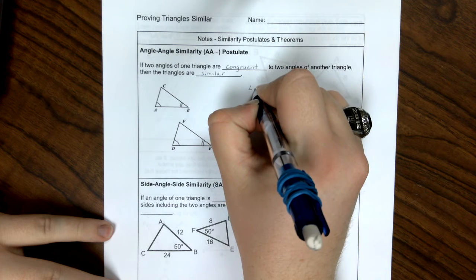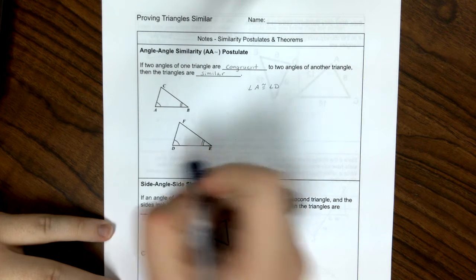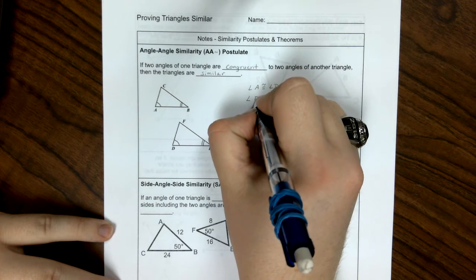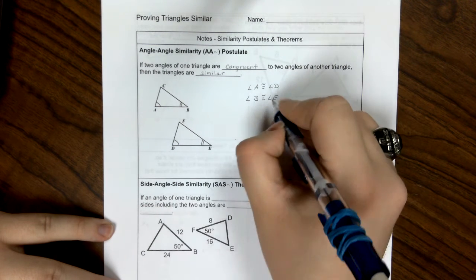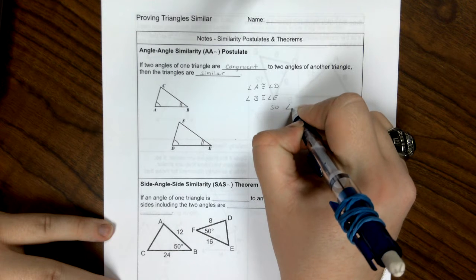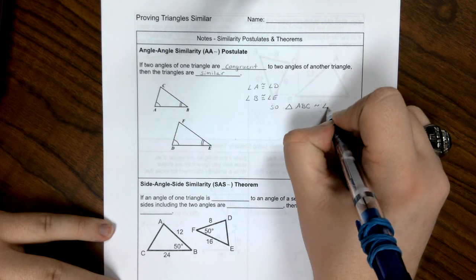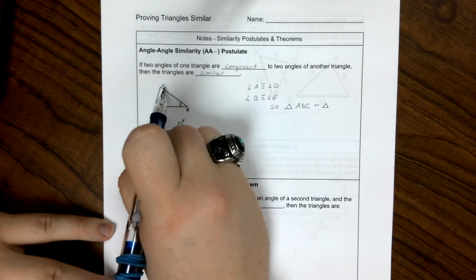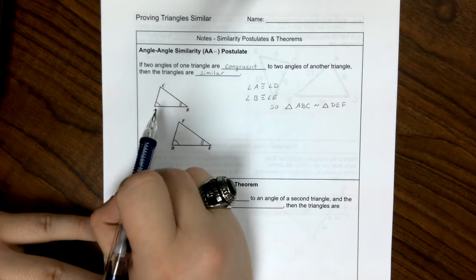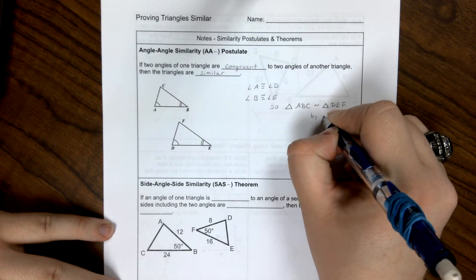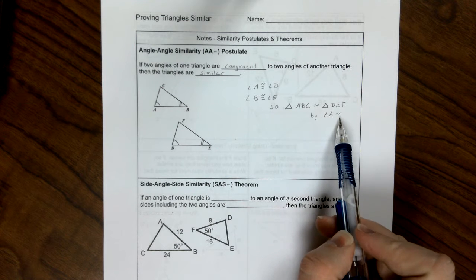So for this one, we would say angle A is congruent to angle D because they both have 1. And then angle B is congruent to angle E because they both have 2. So we say triangle ABC is similar to triangle, now if I go ABC, I have to follow that same order in the second one, so I would say DEF. So we'll write the similarity statement, and then you'll tell me why we said they're similar.